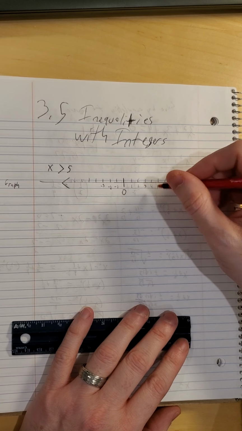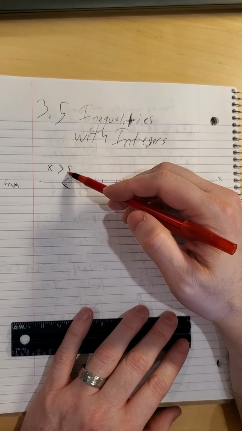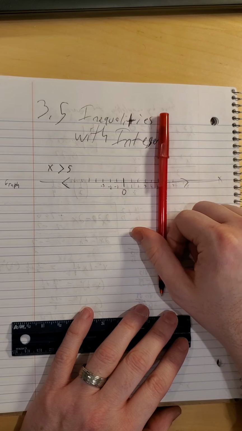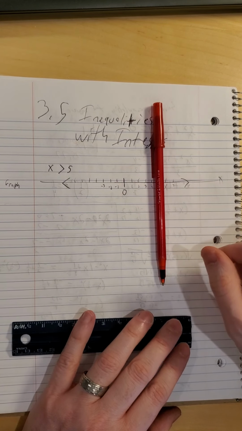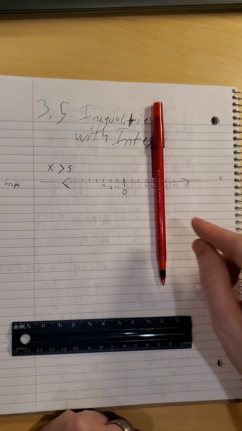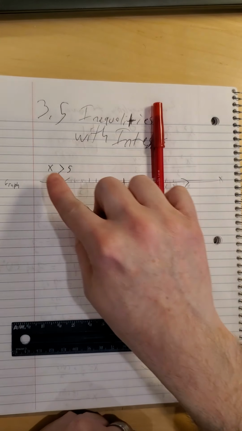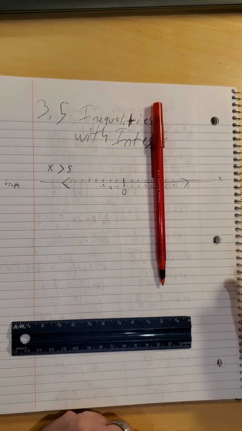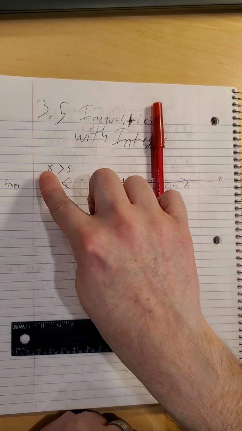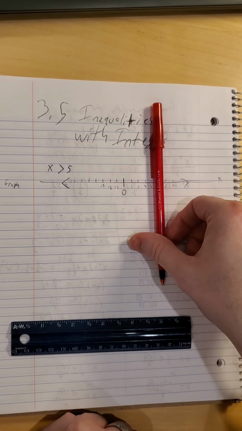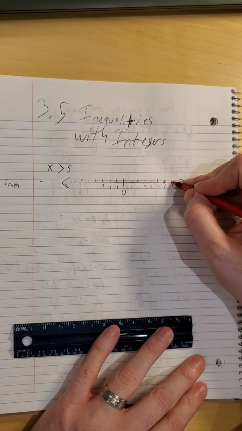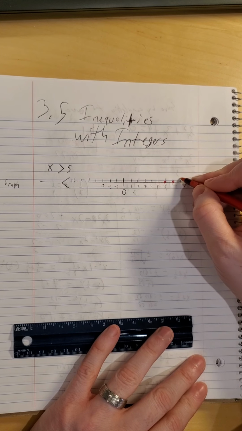So notice 5 itself does not work. 5 is not bigger than 5. 5 is the same as 5. So here is where we're sort of splitting the number line into two pieces. And you can just pick a number on either side and see which side makes sense to keep. 0 is greater than 5 is incorrect, so we don't want the side with the 0. If I picked a number over here, say 7, 7 is greater than 5 makes sense. So we want the numbers this time to the right side of the 5. So I want the 6, the 7, the 8.